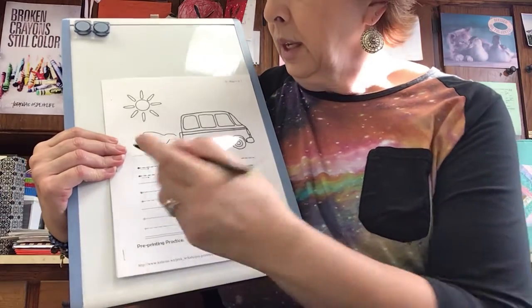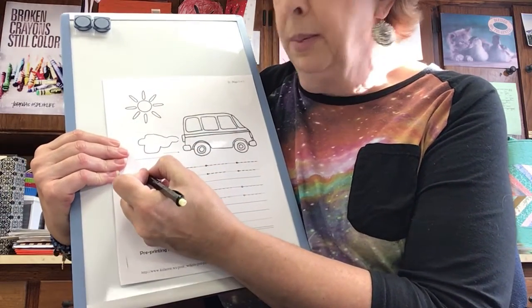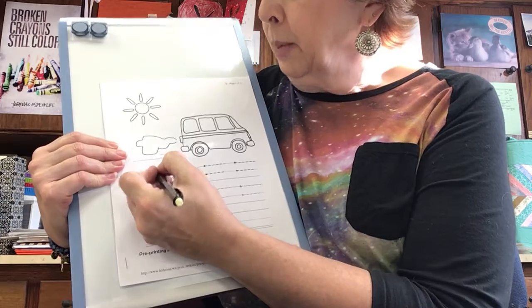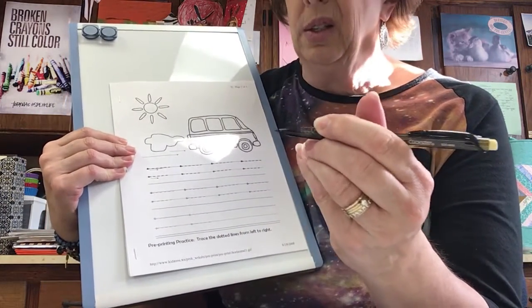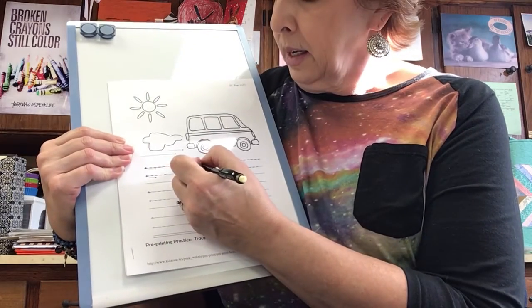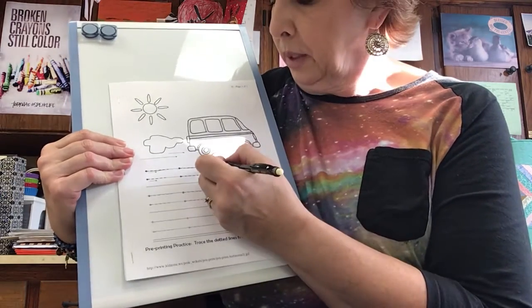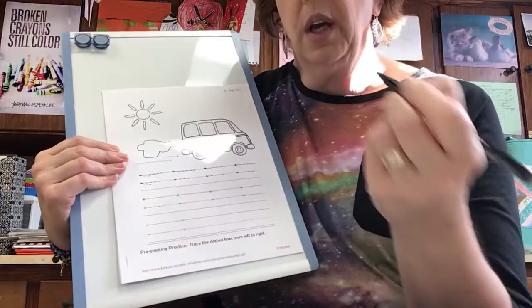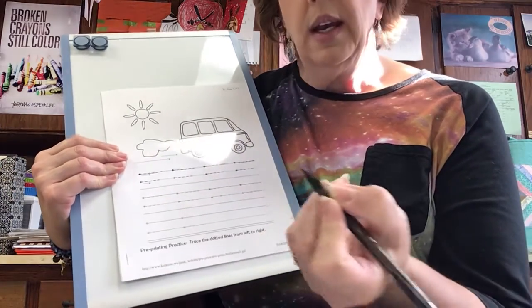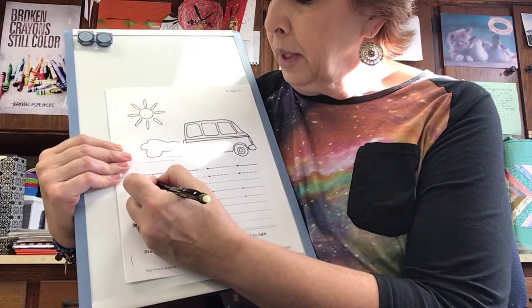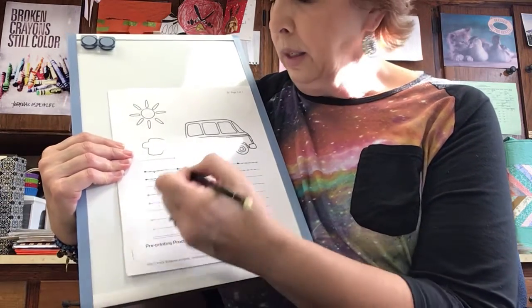So on this first page, we put our pencil on the dot and we practice tracing these lines. Now, these are pretty easy lines to start with. And when we do lines and we do drawing, we use our pencil, okay? And that's all you do, you put your pencil on the dot and you practice these lines.